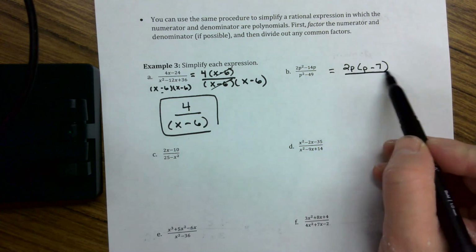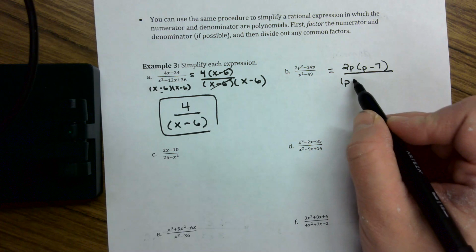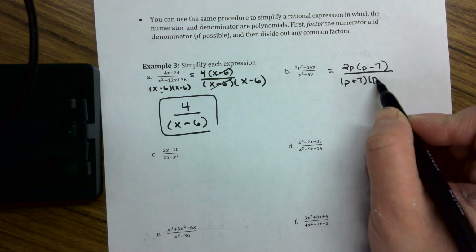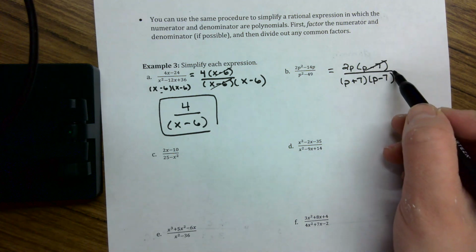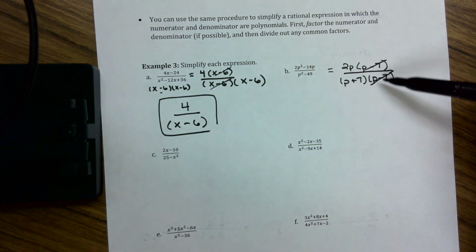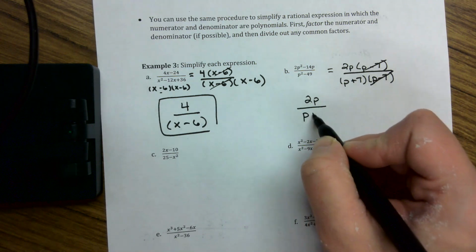Yep. And then on the bottom, is there a GCF? No. But I notice it's the difference of 2 perfect squares. What is the factor they share in common? A p minus 7. Anything divided by itself is 1, so we're just left with 2p over p plus 7.